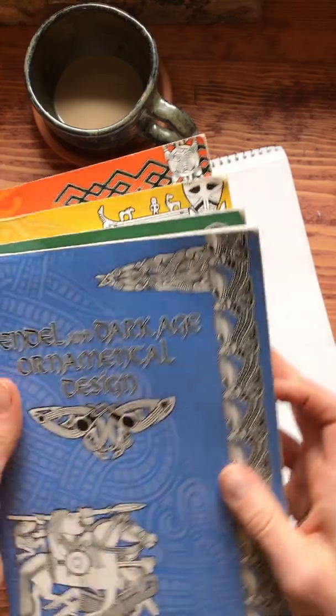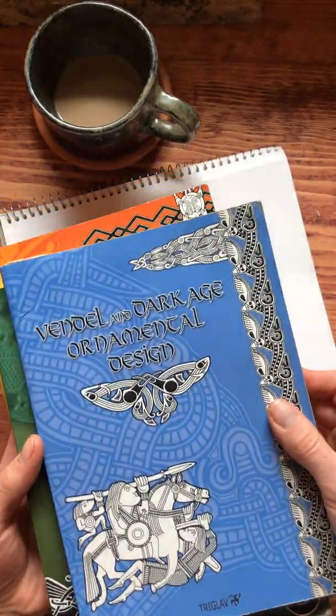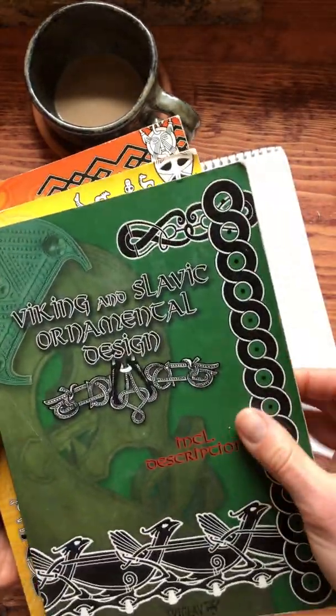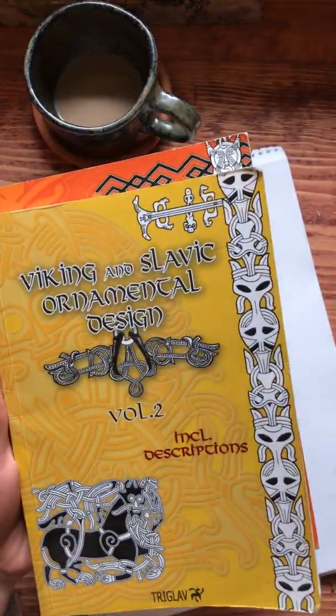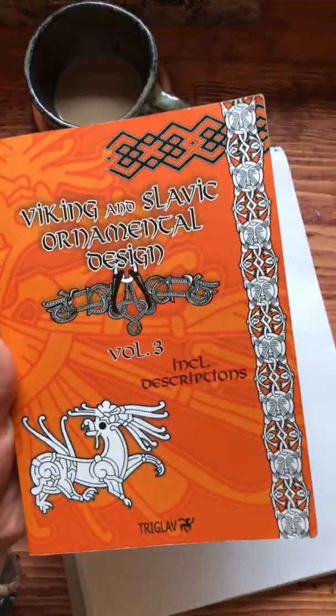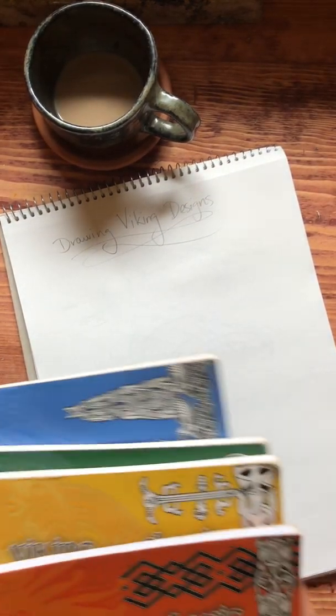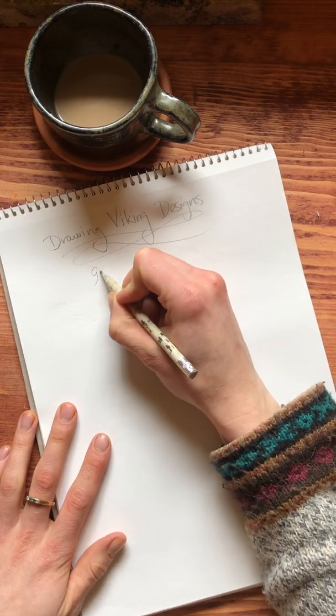So to begin, if you ever need a reference for your Viking designs, I would highly recommend the Triglav Viking and Slavic Ornamental design books. They're full of designs and have references in the back of where each design came from and what style it's in, and they're enormously helpful.